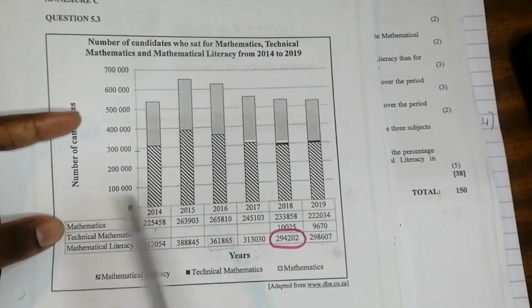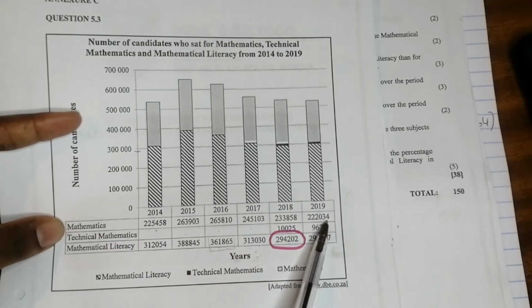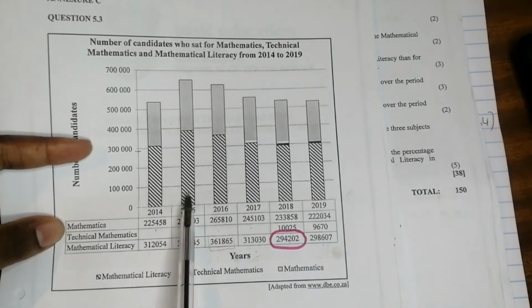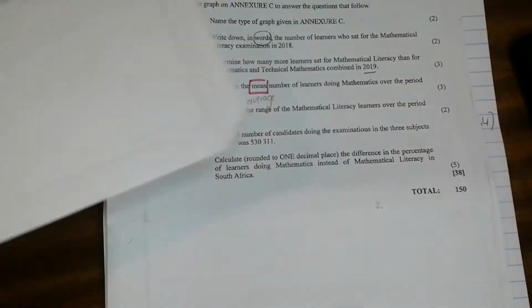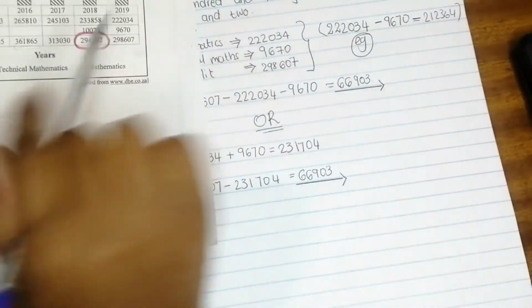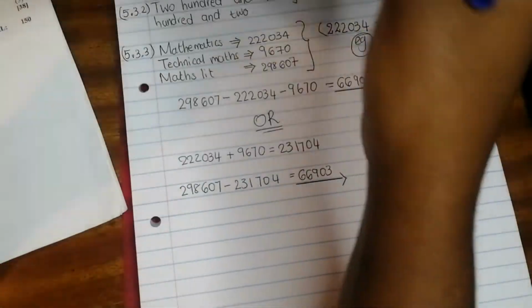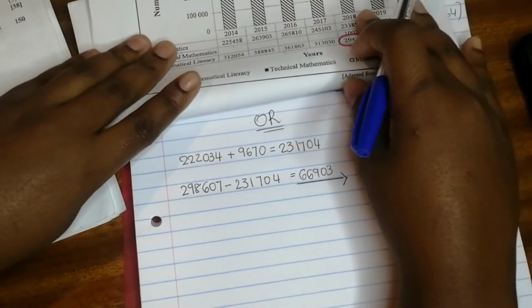So it's going to be this plus this plus this plus this plus this plus this divided by 1, 2, 3, 4, 5, 6 years. Okay, so to get the average, you're literally going to just take the sum of all these learners that sat to write mathematics. I'm just going to do that so that we see what's going on.